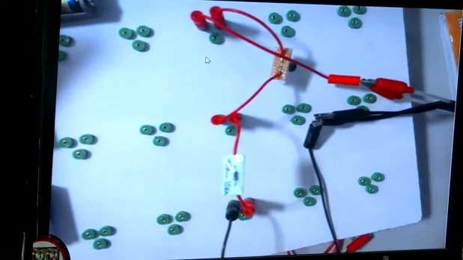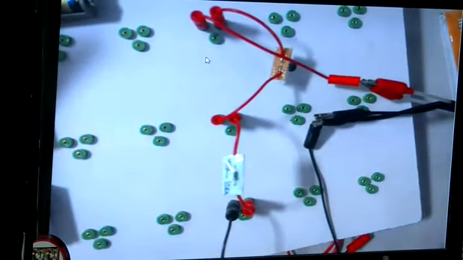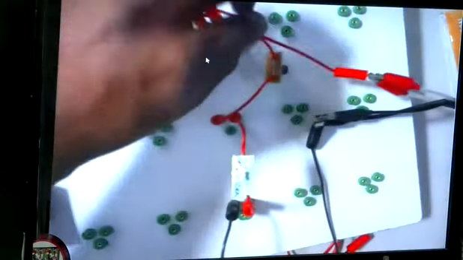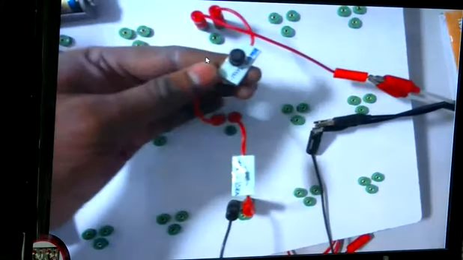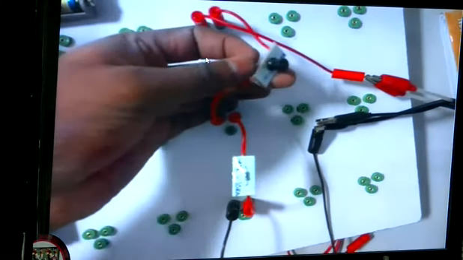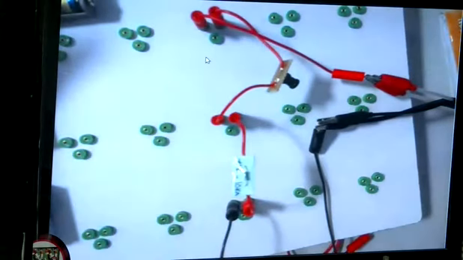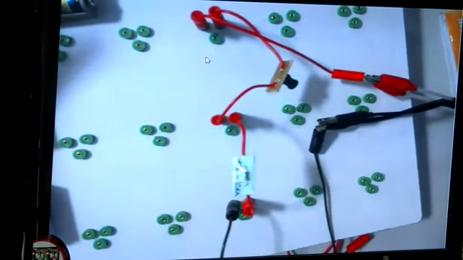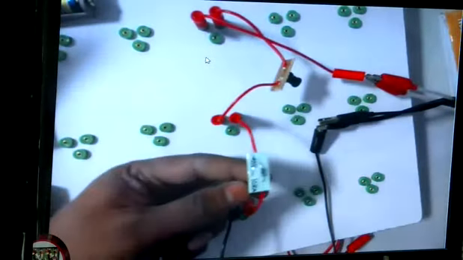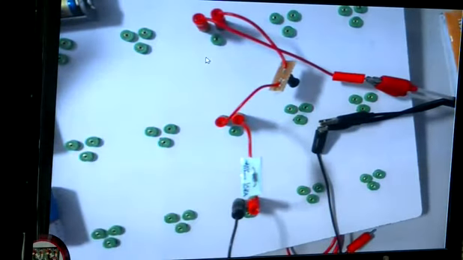That is actually the supply. Then this element is the inductance whose value is 100 millihenries. If you break it open, inside you will find a coil wound with a number of turns. And this one is a 10 kilo ohms resistance. These two are connected in series.